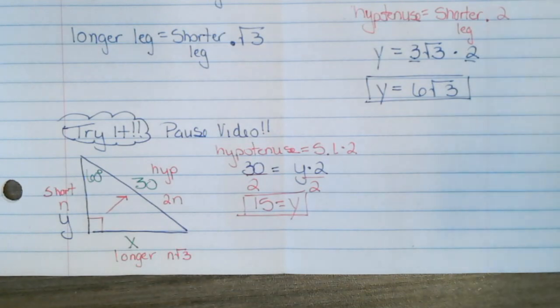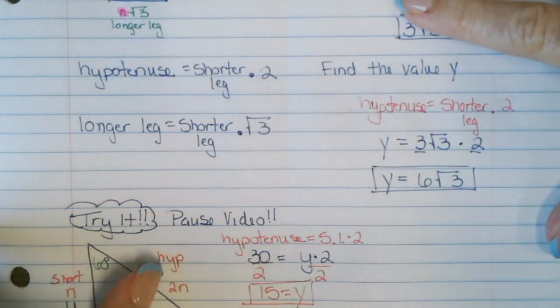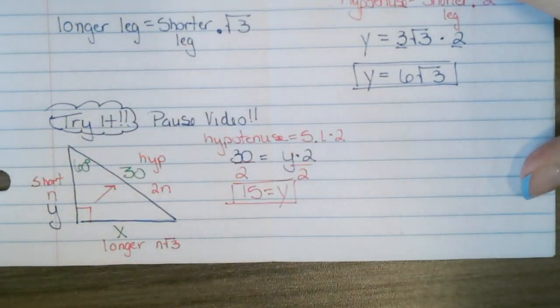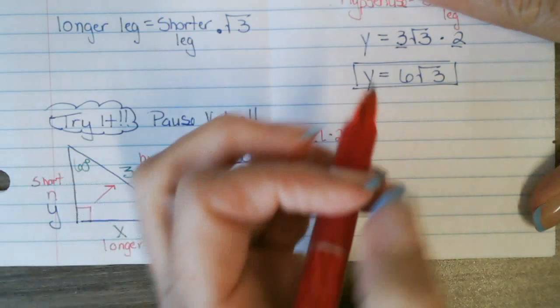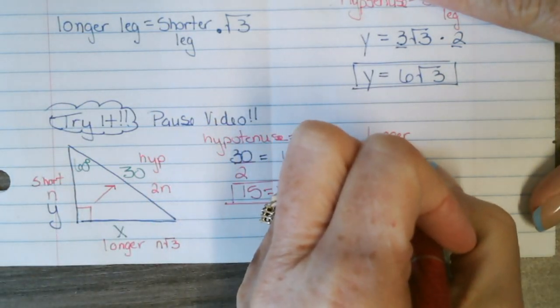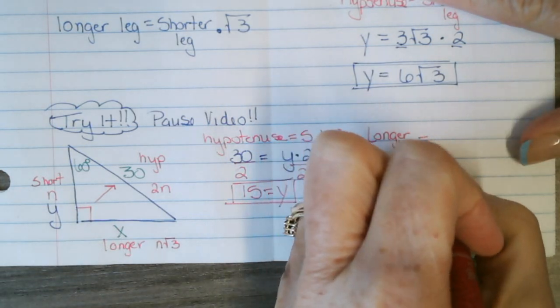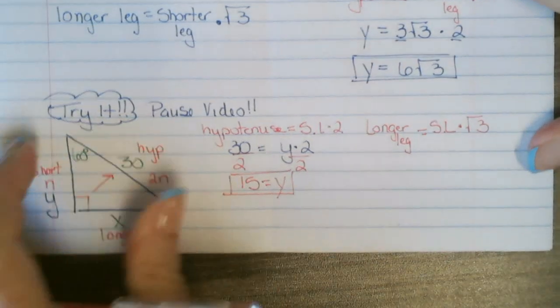All right. Then I'm going to go write the other one. So I've used my first formula here, and now I'm going to use my second one. So that is my longer leg. Longer leg equals the shorter leg times the square root of 3.